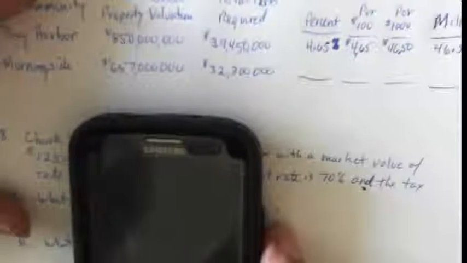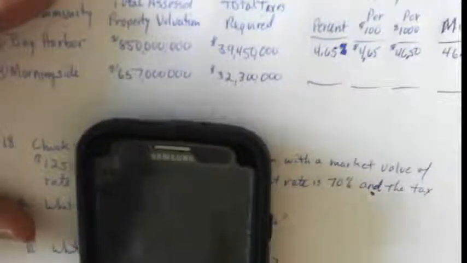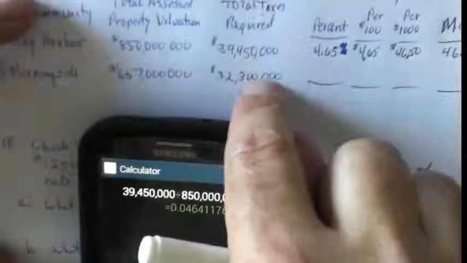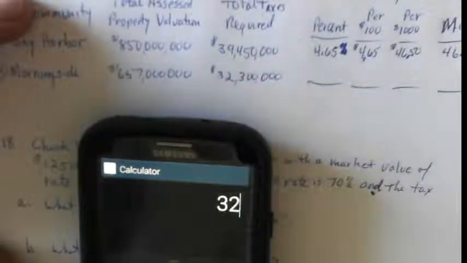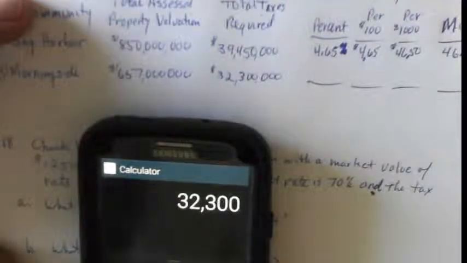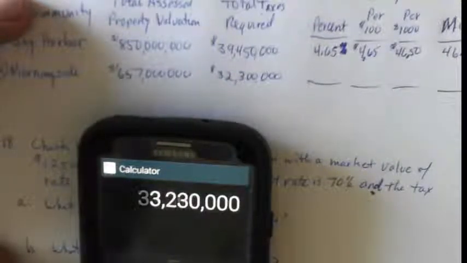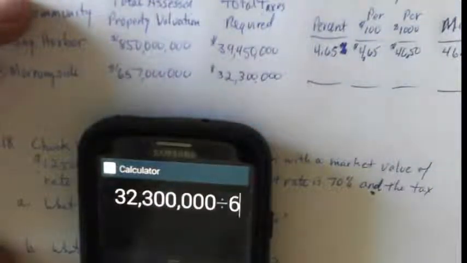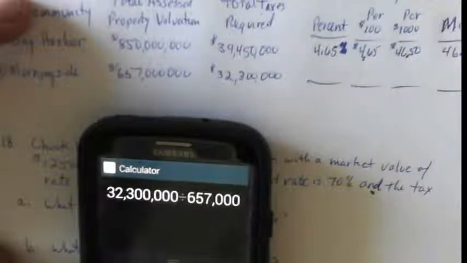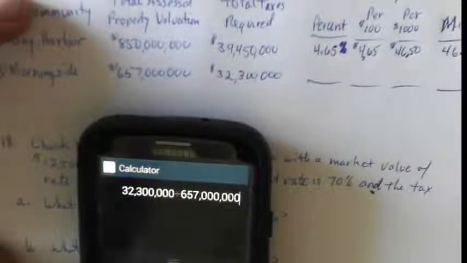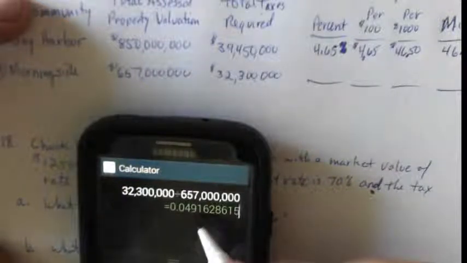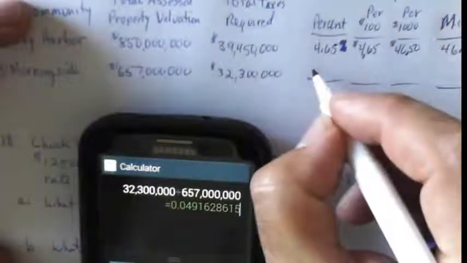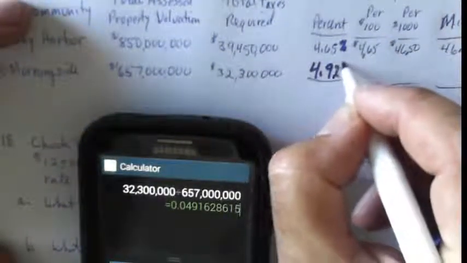Here's 14. Morningside has 32,300,000 required taxes, and we're going to divide that by 657 million. Okay, so we're going to move that over 2. So we're going to get 4.9, and they're always going to round us up. So 4.92%.